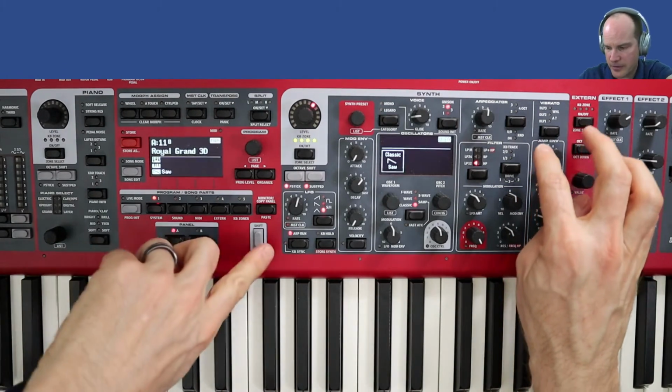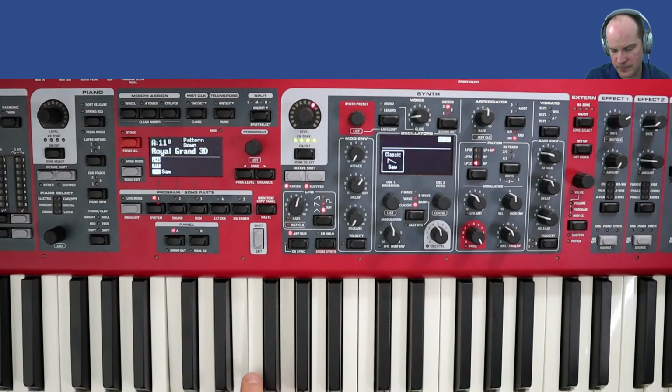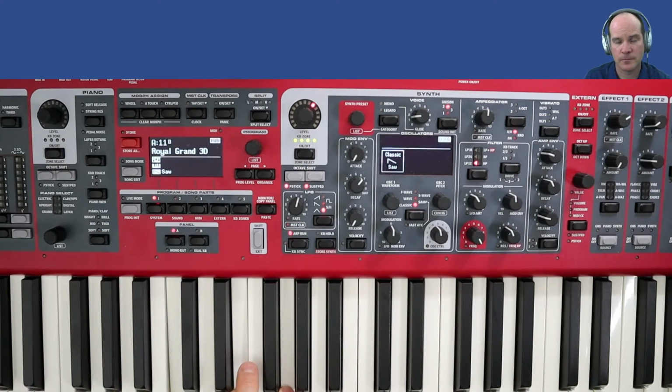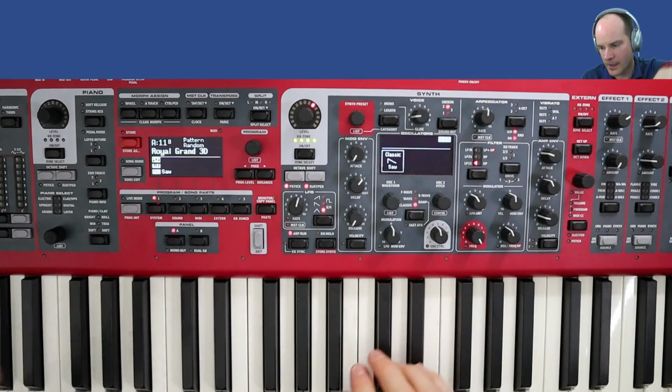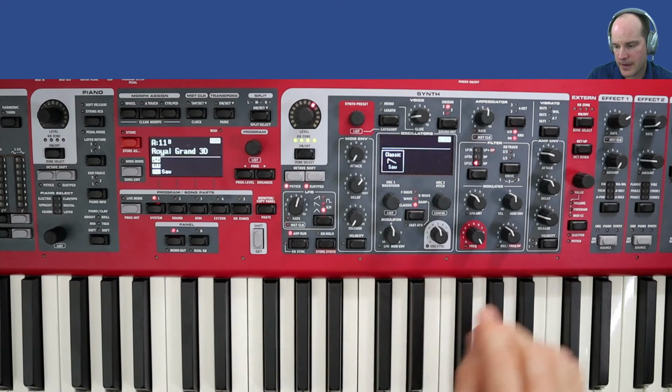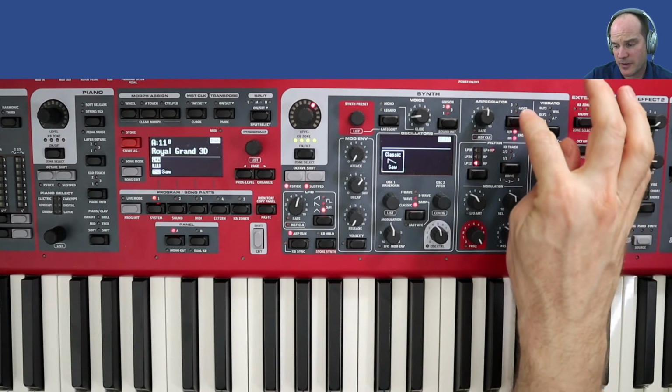Okay, let's set the pattern to down. Okay, let's set the pattern to up and down. And let's set the pattern now this time to random. Now that really makes a difference when you start adding octaves to it.